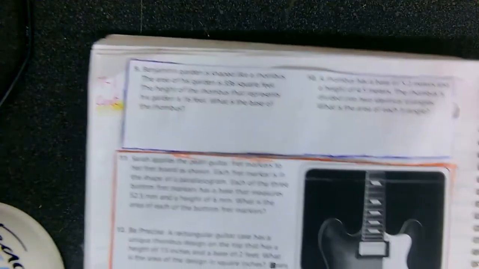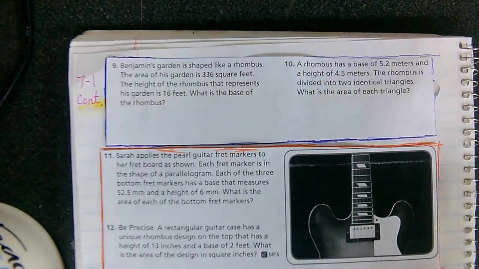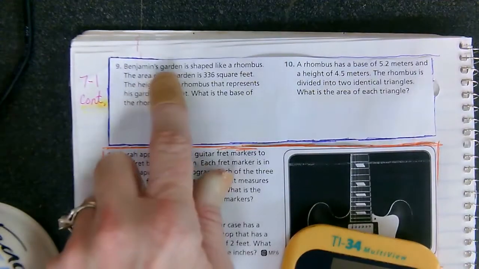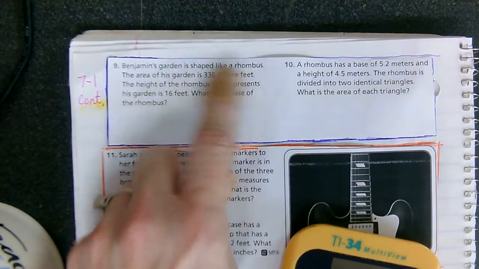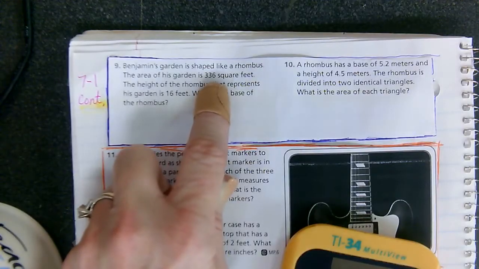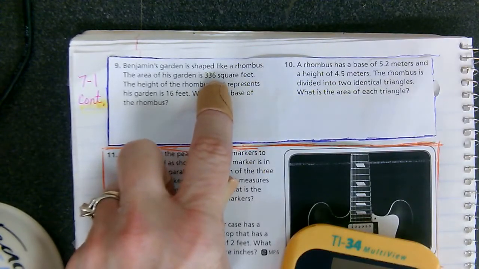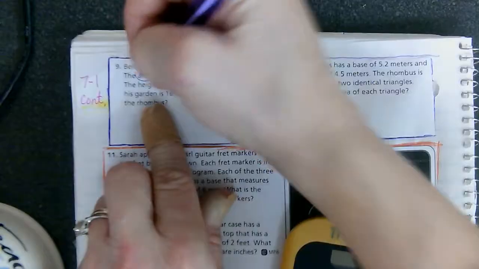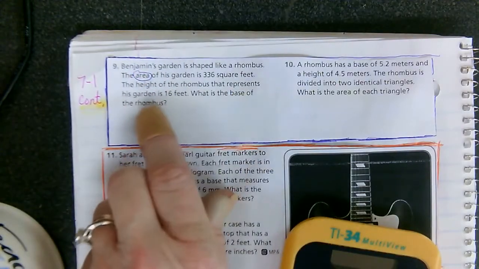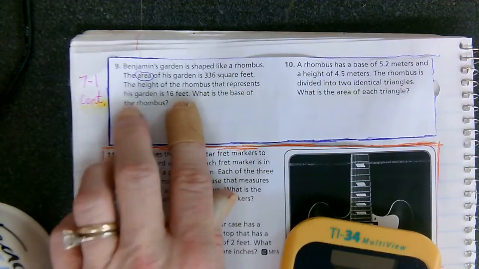And on the next page now you have word problems. On the first word problem it says Benjamin's garden is shaped like a rhombus. The area of his garden is 336 square feet. So we have area, all right? The height of the rhombus that represents his garden is 16 feet. What is the base of the rhombus?